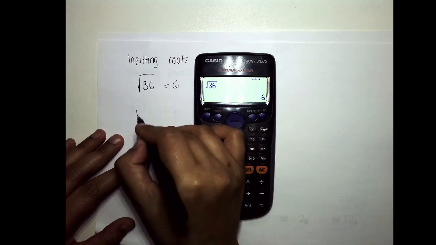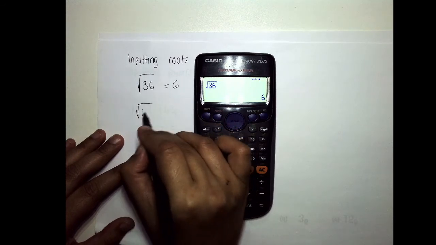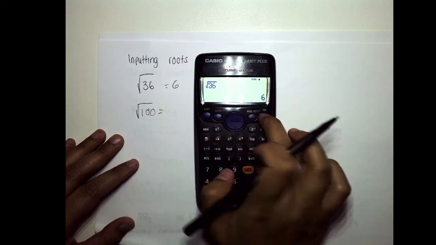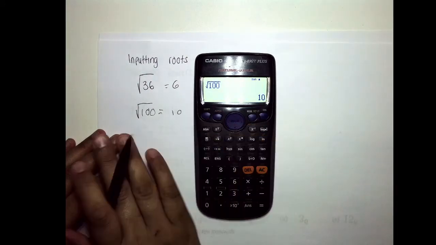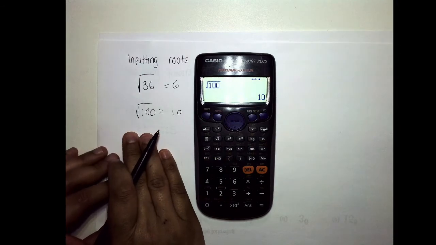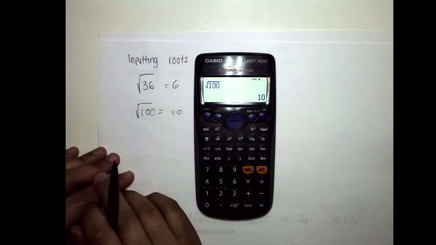So for instance if I want to try another number, square root of 100, just press the root button and I input 100 and that will give me 10. Now this works fine for square roots. However, what if I wanted to find, say for instance, the cube root, the fourth root, the fifth root? Now I would have to use another number.